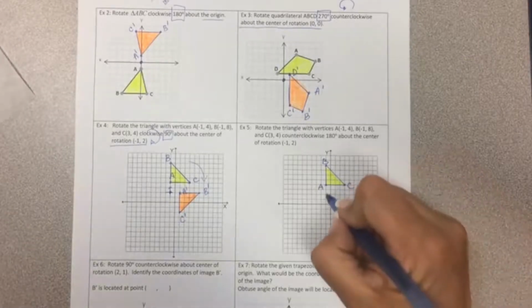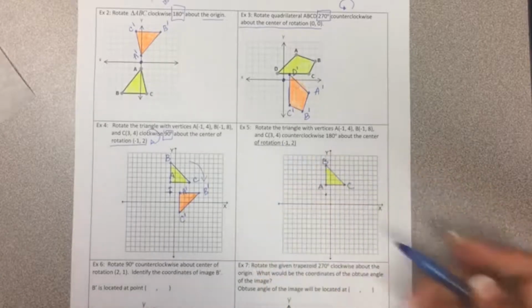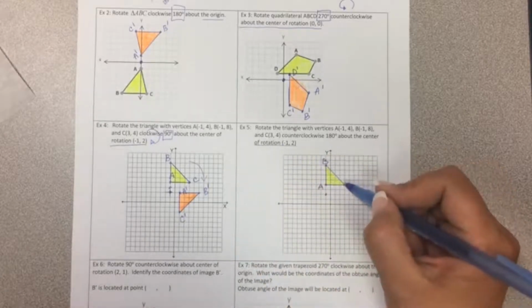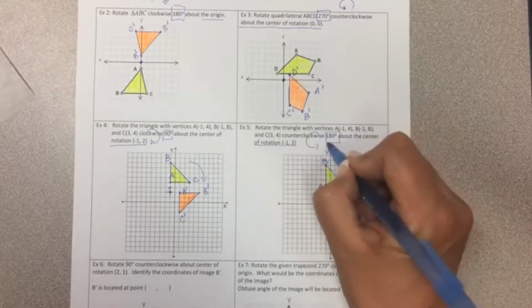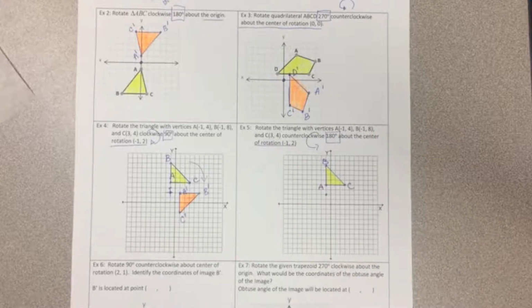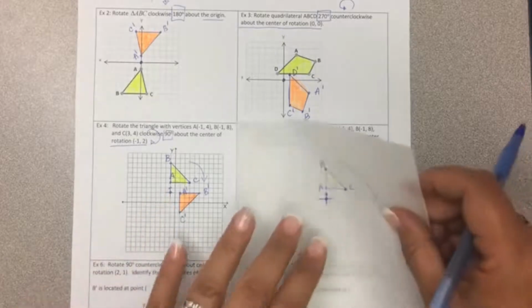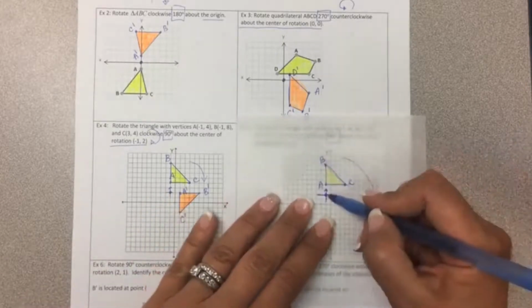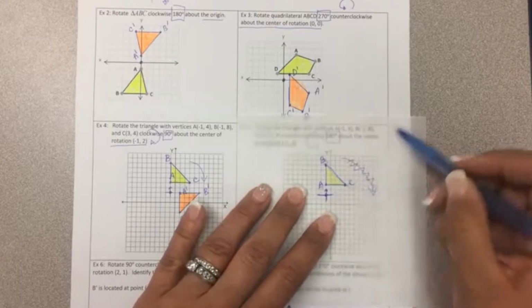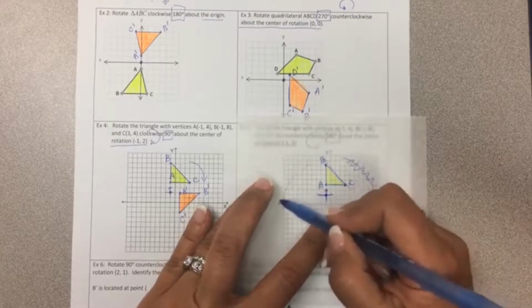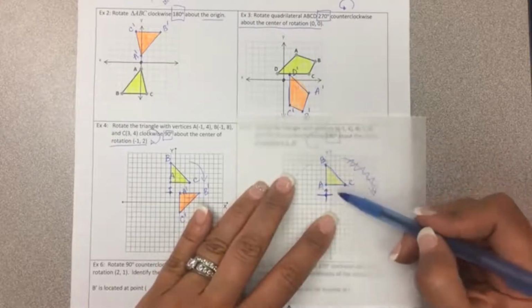The same exact center of rotation, negative 1, 2, and the same exact triangle, but we're going to go against the clock, counterclockwise, 180 degrees. Let's see where we end up in that situation. Since I already had this triangle ABC, I'm going to just reuse it because I have the same center of rotation, negative 1, 2. I have the same triangle ABC. The only difference now is that I need to go counterclockwise 2/4 turns. So here I go.